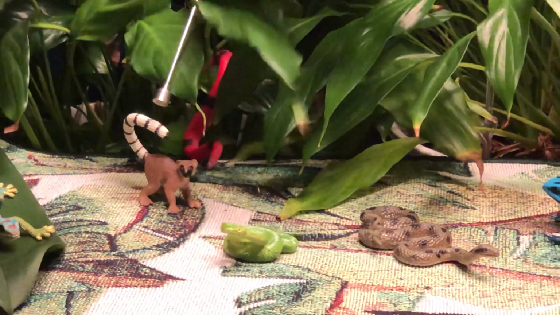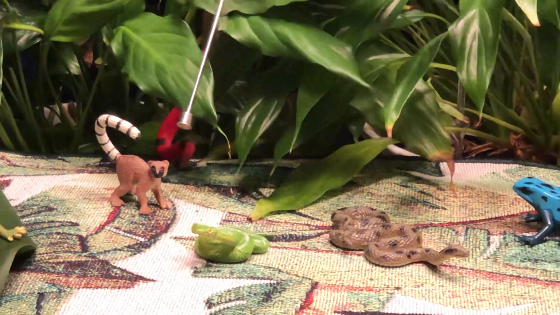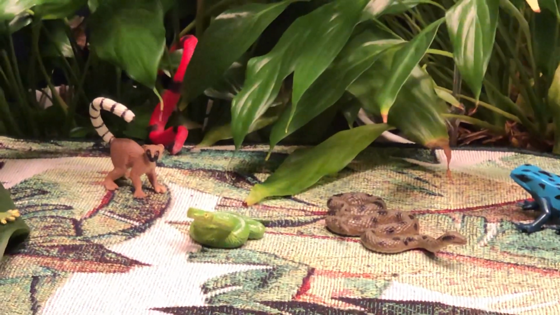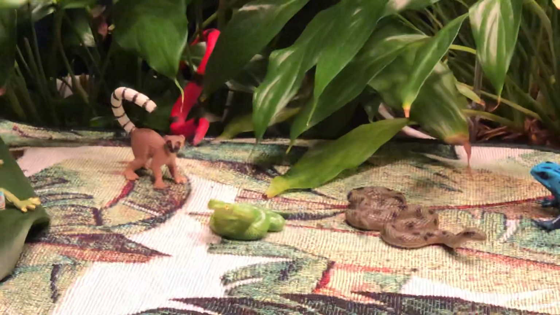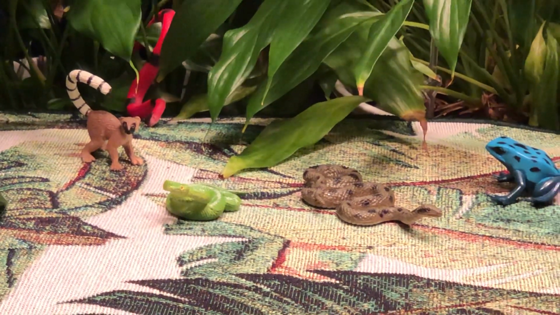Here's a ring-tailed lemur. Now, of course, this is from Madagascar. Again, the tropical rainforest. There's tropical rainforest in South America, Africa. Of course, Madagascar is off the coast of Africa. There's some in Asia. So Southeast Asia has lots of rainforest areas.